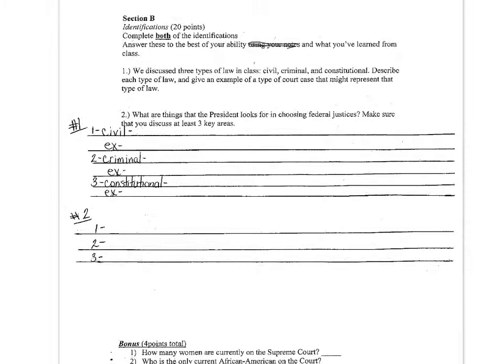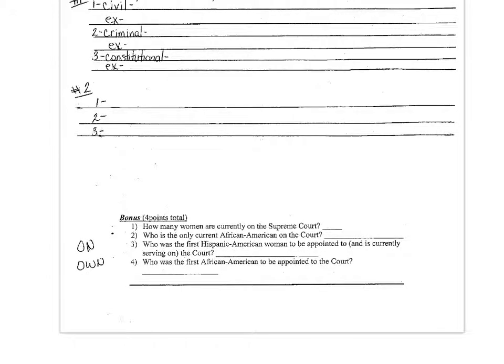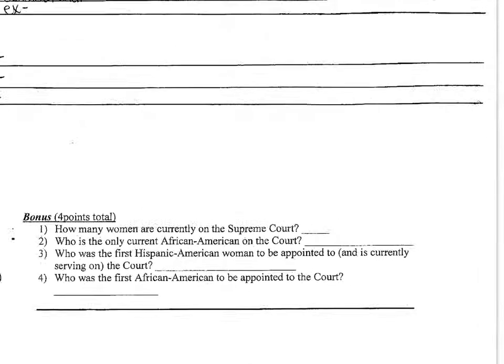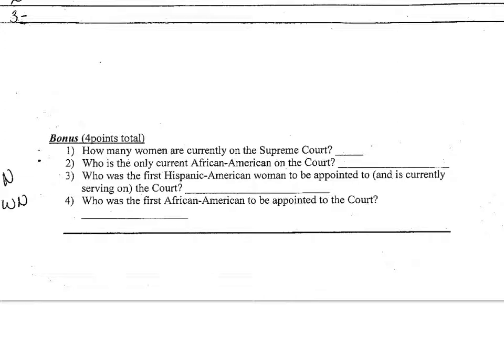All right. And then we do have a bonus. Okay. Let me zoom in on that a little bit. I'm just going to read these. How many women are currently on the Supreme Court? Who is the only current African American on the Supreme Court? Who was the first Hispanic American woman to be appointed and is currently serving on the court? And the last one, who was the first African American to be appointed to the court?